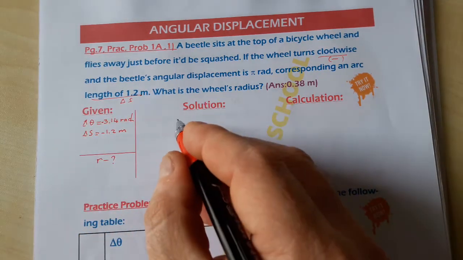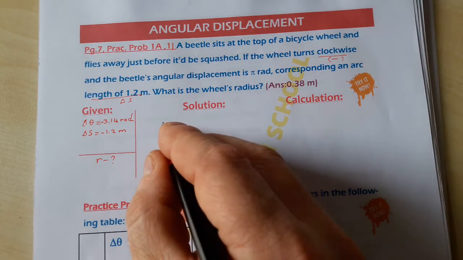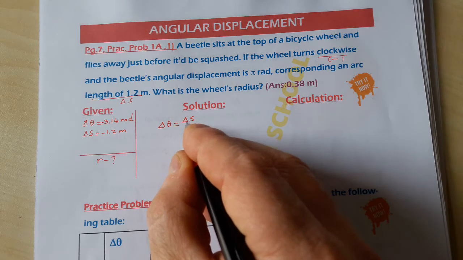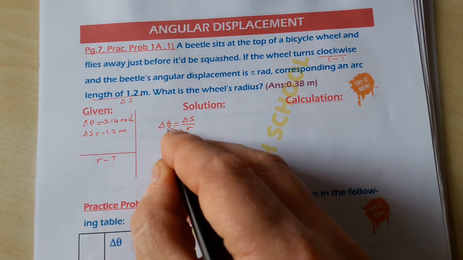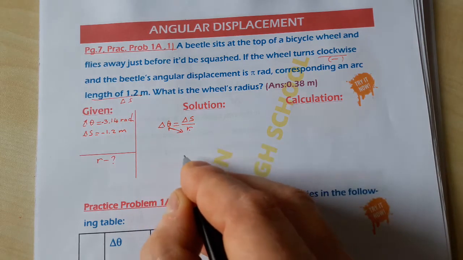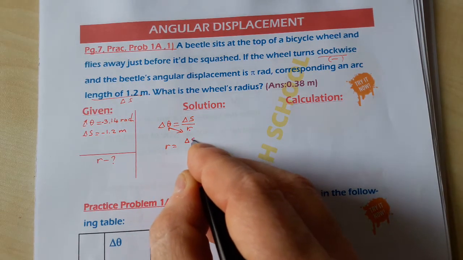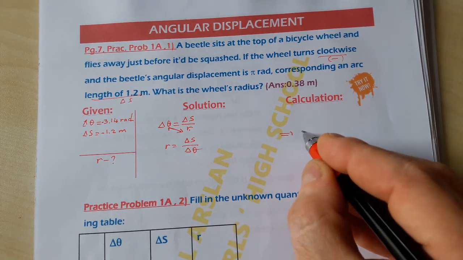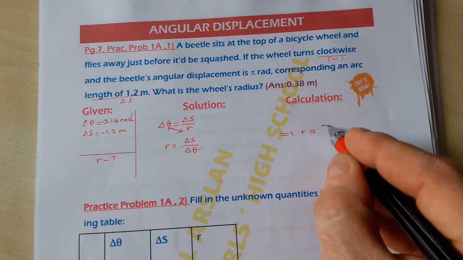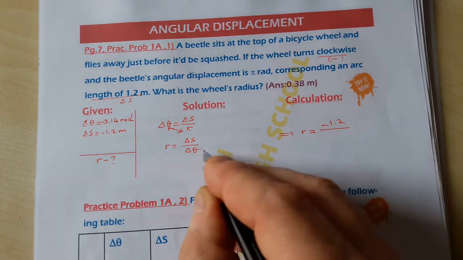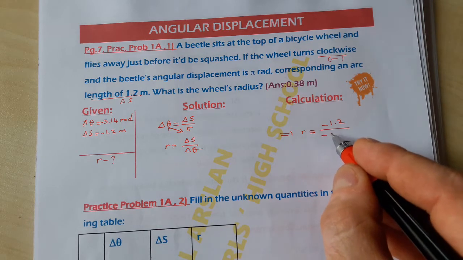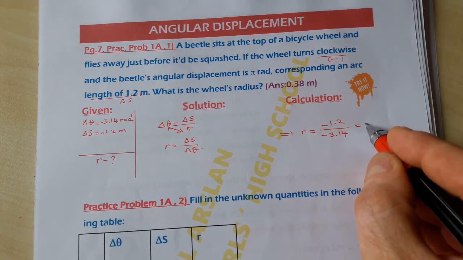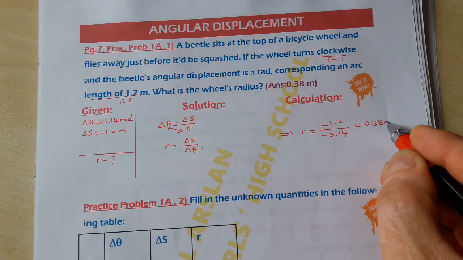Calculate r. The equation for calculating r is this. Because delta theta is equal to delta s over r, cross multiply, so r is equal to delta s over delta theta. Then calculate r. Delta s is negative 1.2 meter. Delta theta is given in radian, great. It must be in radian in calculation. Don't forget, never use degrees. So the answer becomes, in this case, 0.38 meter.